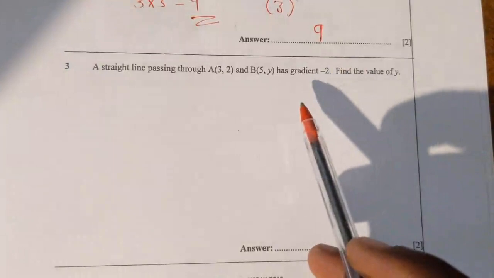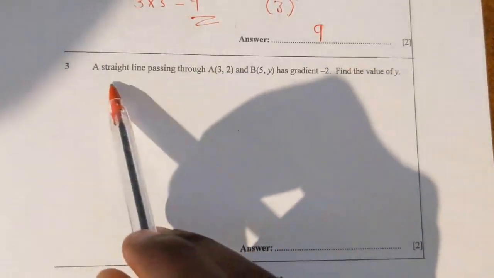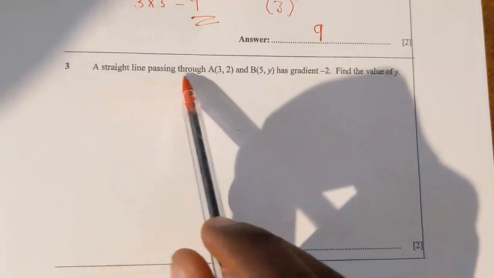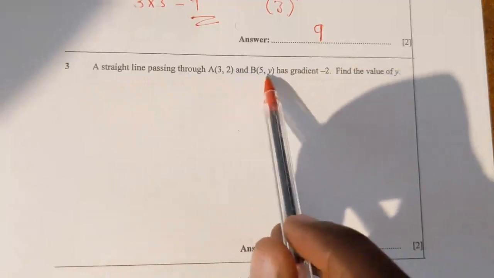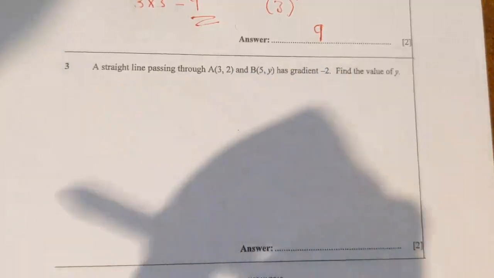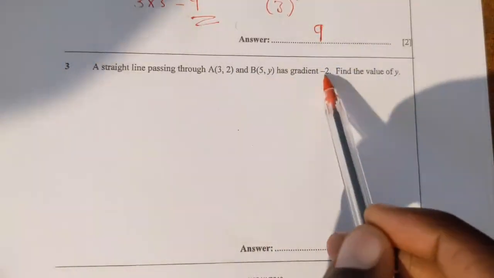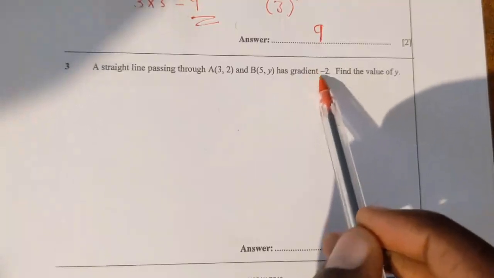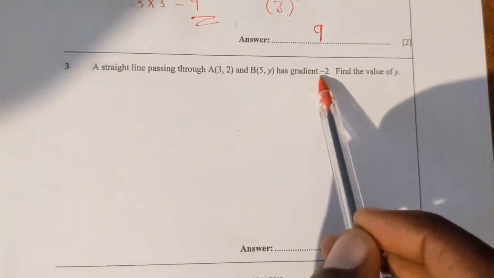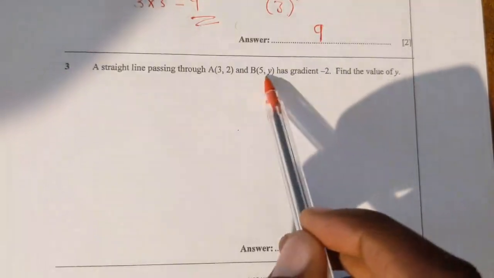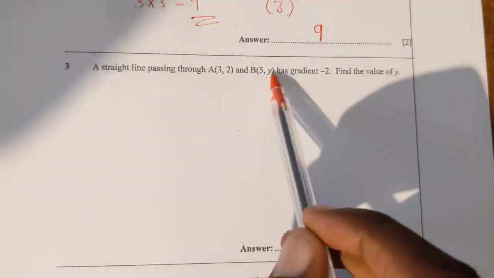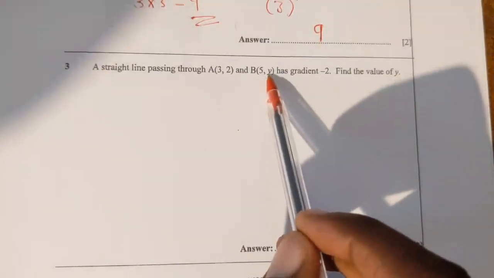So they are saying that the straight line passing through these 2 points has a gradient. So they have found the gradient already. The gradient is -2. Now they are asking you to find the value of y. Since there is y here, there is supposed to be a number here.